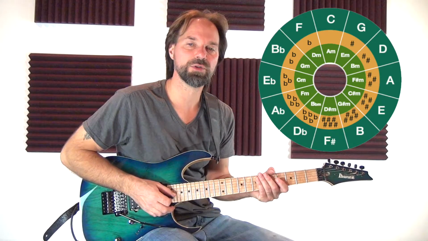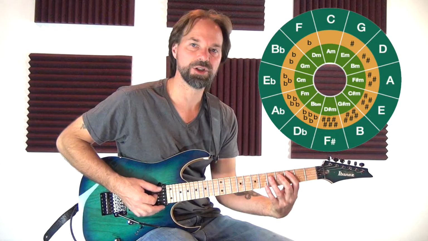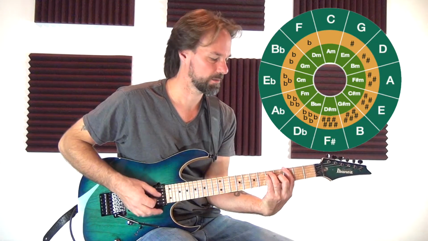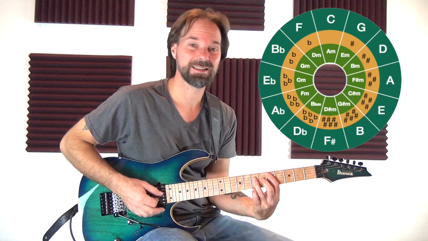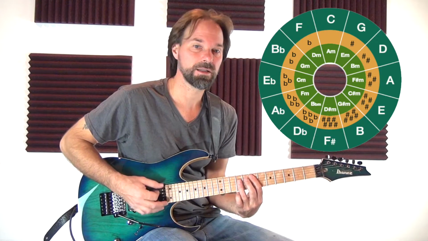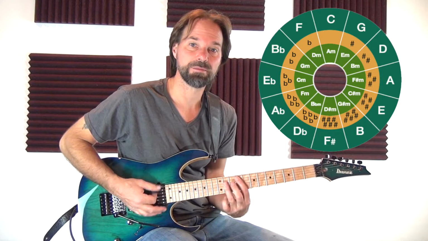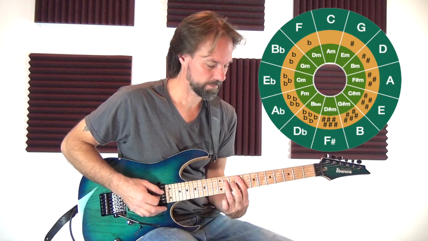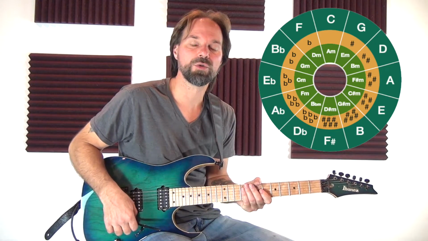If we just follow the cycle of fifths, we've got C to G, G to D, D to A, A to E, E to B, B to F sharp. And we can walk through the whole cycle of fifths with that kind of movement.